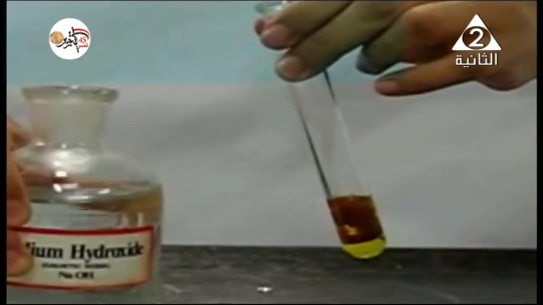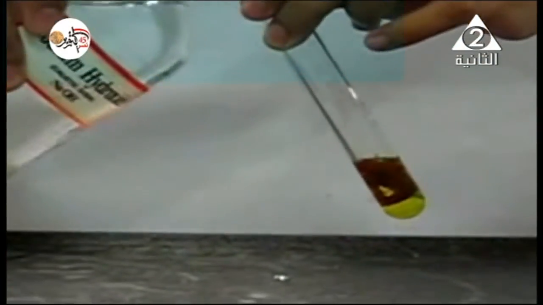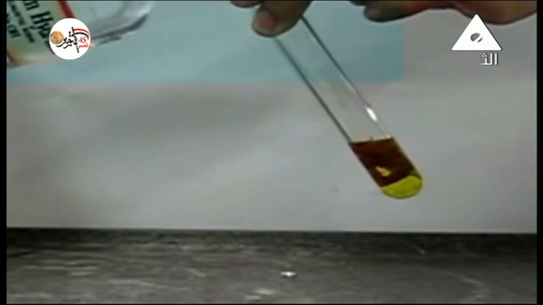As shown on the screen, we put sodium hydroxide over iron 3 chloride. It gives a reddish-brown precipitate of iron 3 hydroxide.